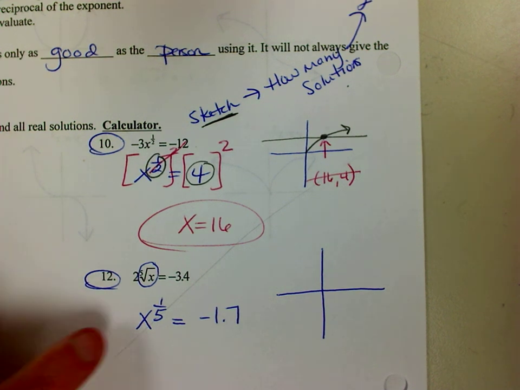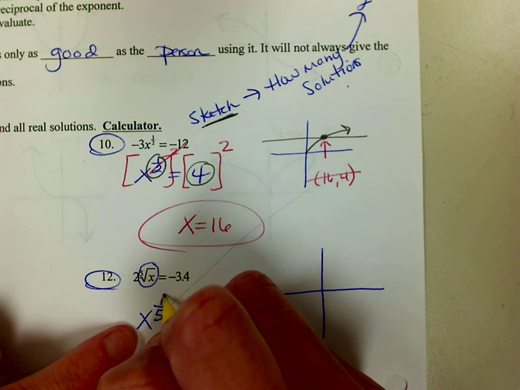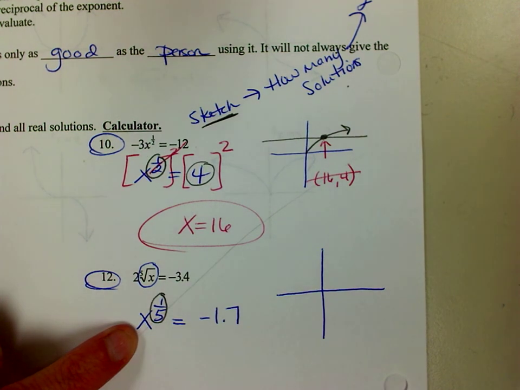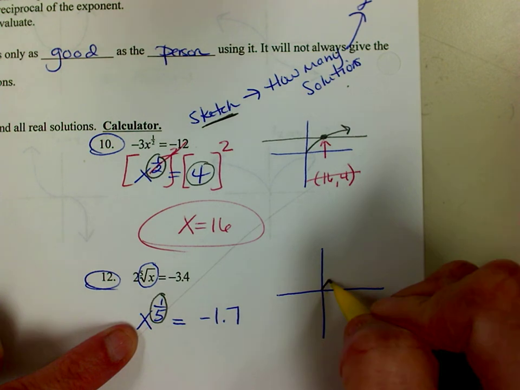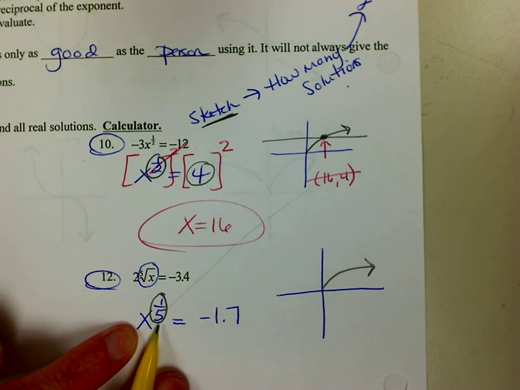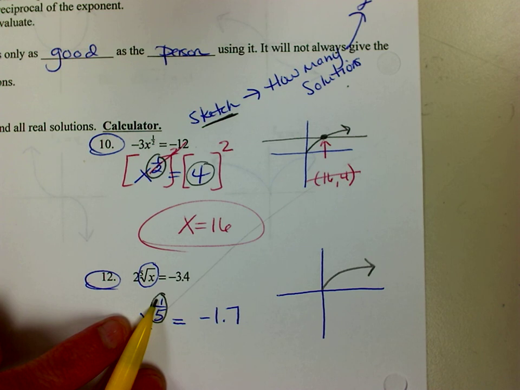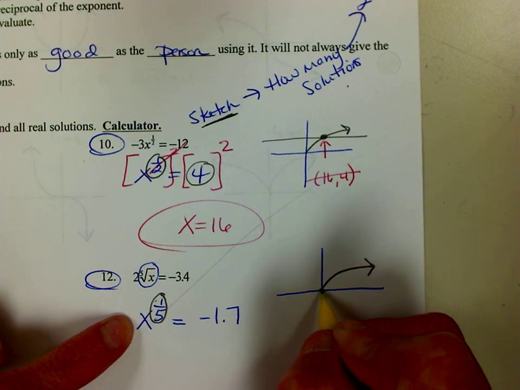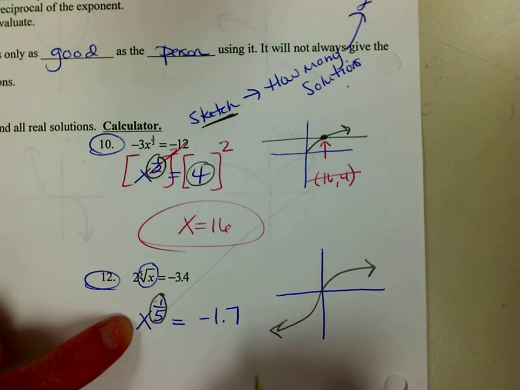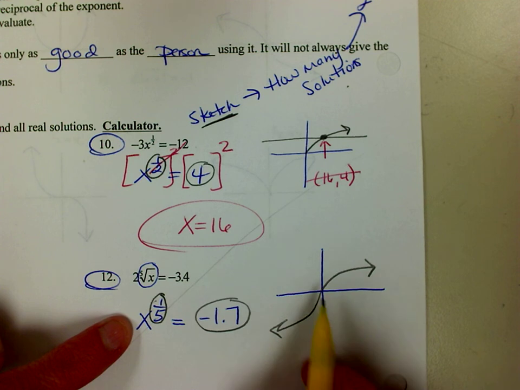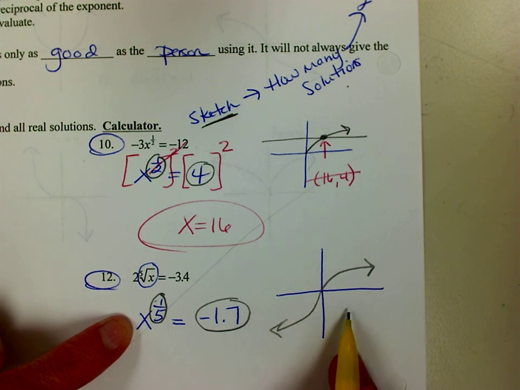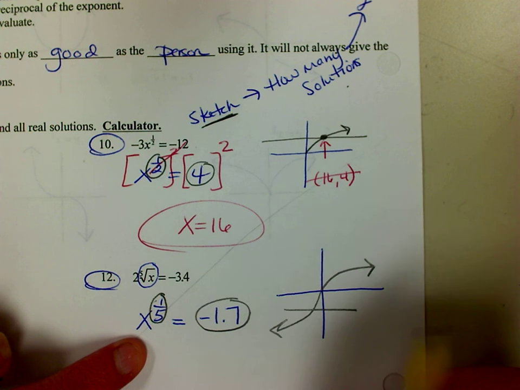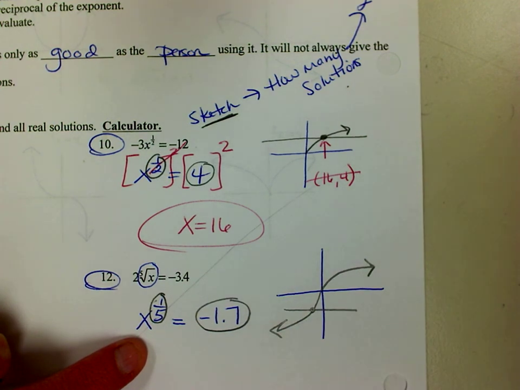All right, so my fraction is 1/5. Since my fraction is less than 1, I'm going to go over. Step number 2, look at my denominator. Since it's odd, I go to step number 3. Step number 3, I look at my numerator. Since it's odd, I'm going to rotate. Now I look at the number that's by itself. That's the y value. So I'm either going to have a horizontal line above the x-axis or below it. Since it's a negative, it's going to be below it somewhere. I'm going to get one solution.